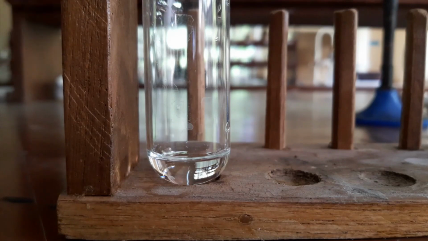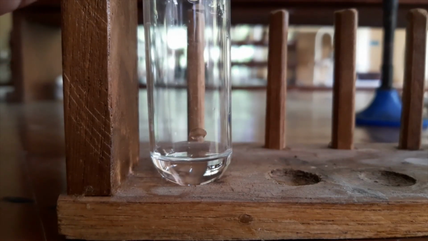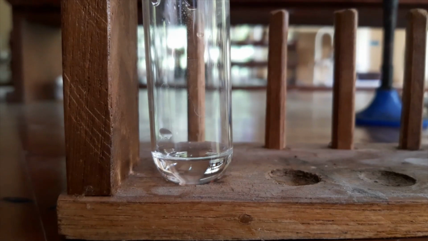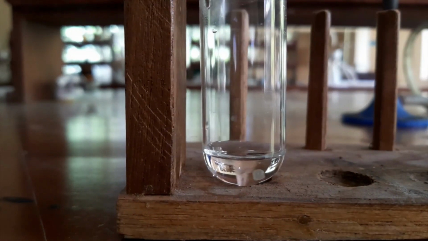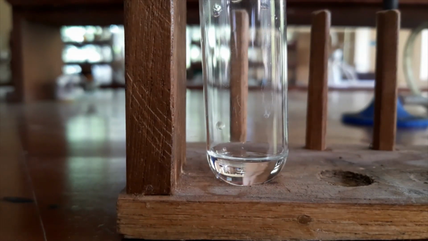Now we will keep this to settle, we will let it come to room temperature. We will see what will happen. You can see our sample now, it's heated. While it's cooling, the crystals should reappear. If that happens, we can say it has passed our third trial also. If crystals reappear, the water is the suitable solvent. We will see what will happen while it cools to room temperature.